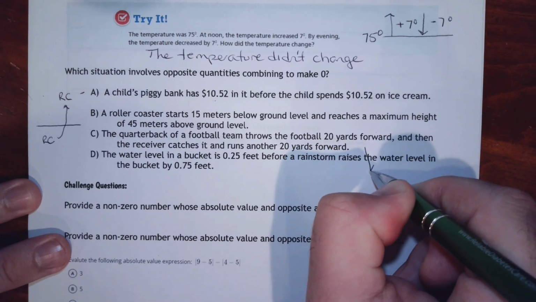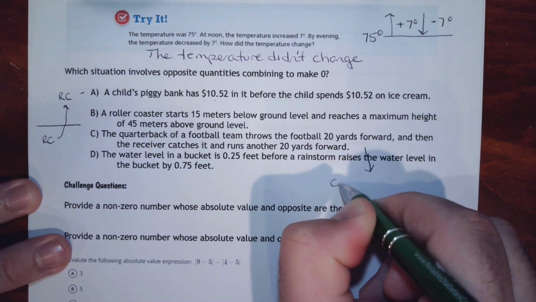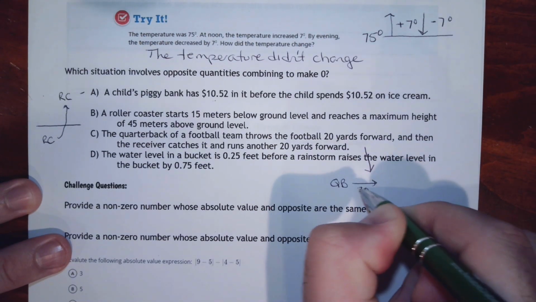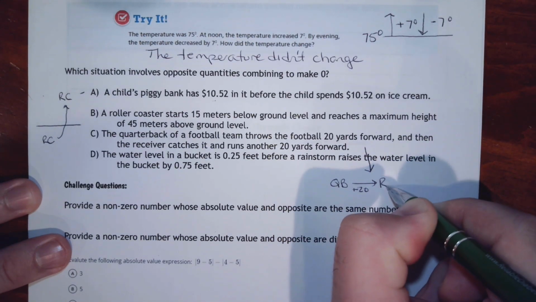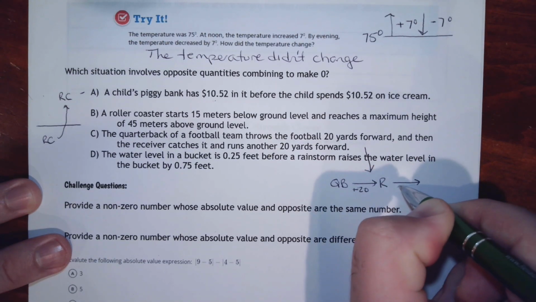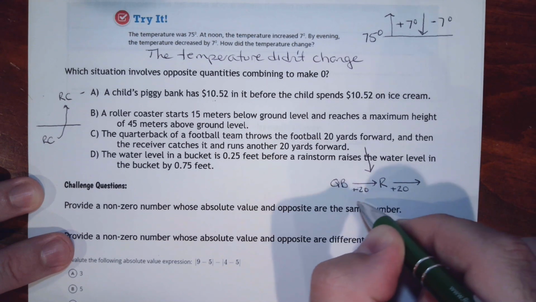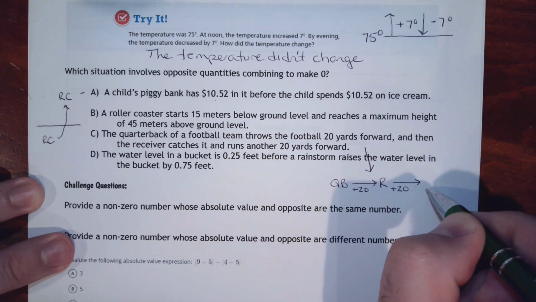The quarterback throwing the football 20 yards, receiver going another 20 yards, that doesn't show that they're combining to make zero, they're combining to make 40.